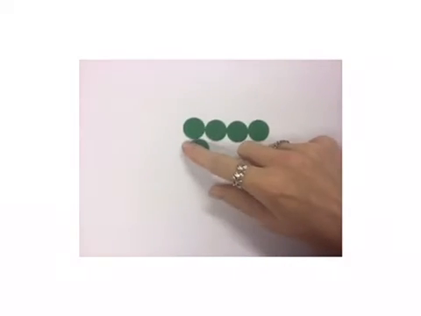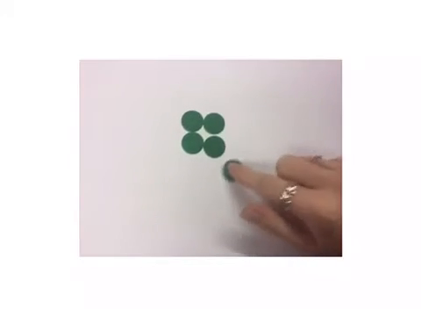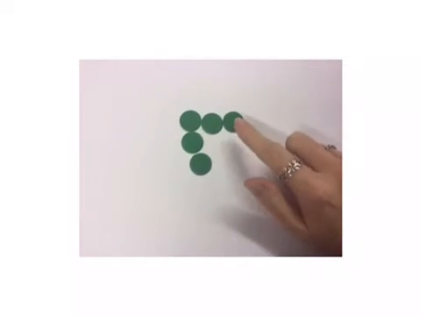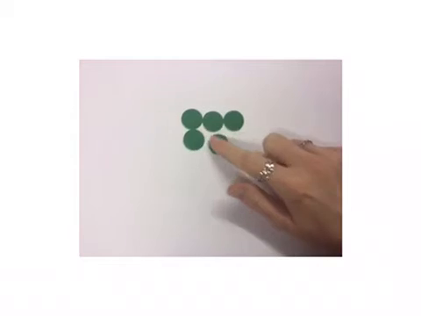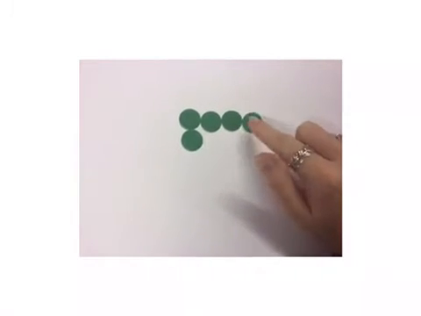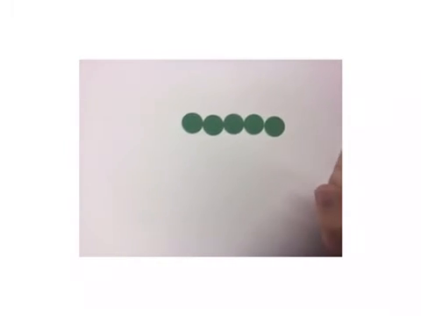If I try and do it any other way, it doesn't make a rectangle or a square. So 5 is a prime number because I can only do 1 times 5, which is 5.